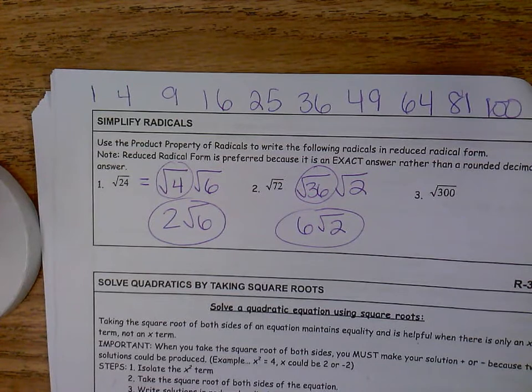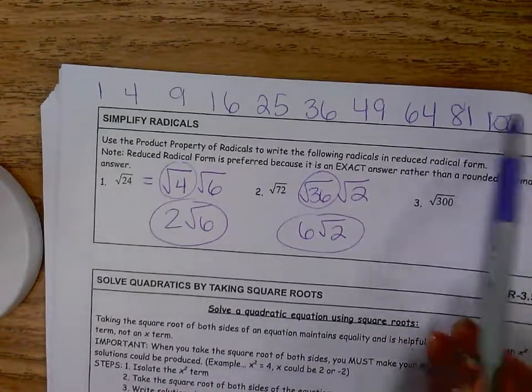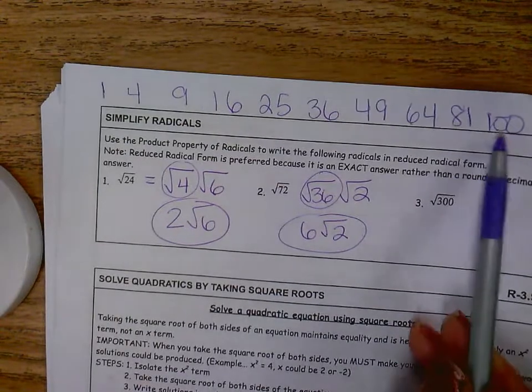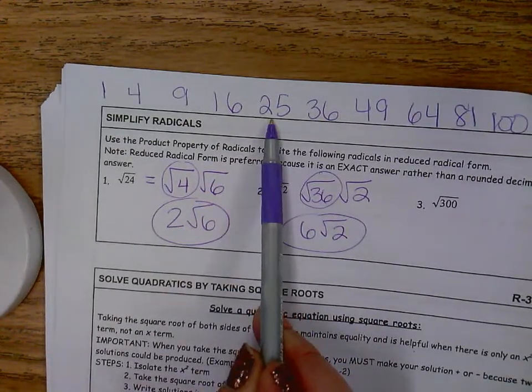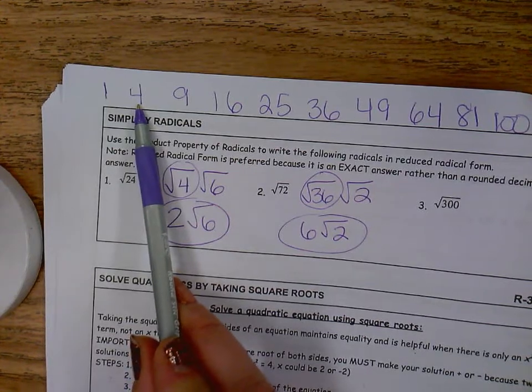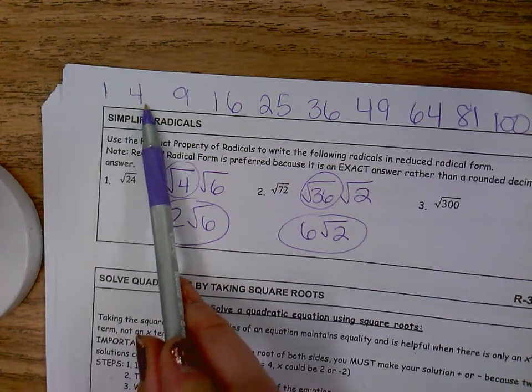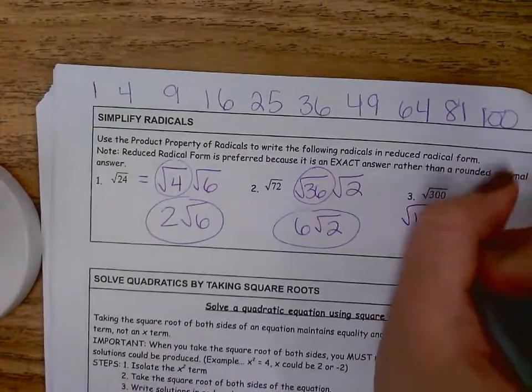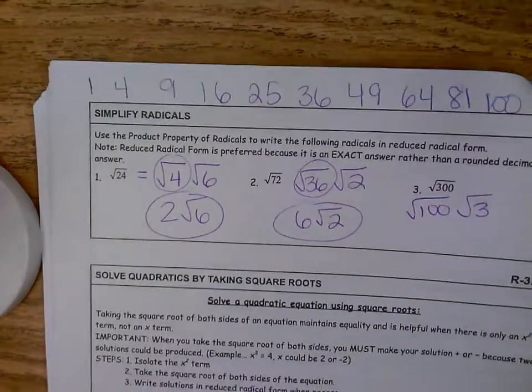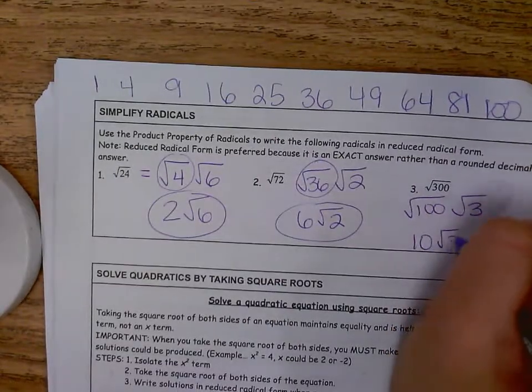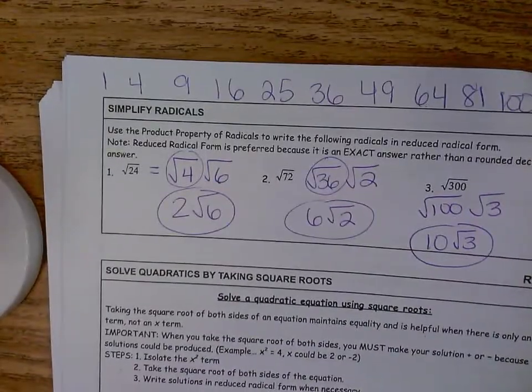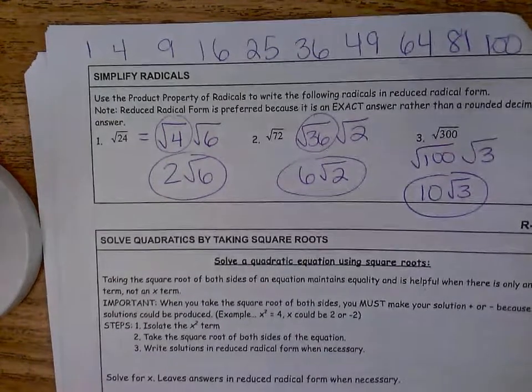All right, 81 is bigger than 72, 64 no, 49 no, 36. So always start at the end of the row and work backwards. Don't start small and go big. All right, what about number 3? What perfect square goes into 300? 100, 25 also does. 4 also does. We want the big one, right? So 100 times 3. So your answer is 10 root 3. So we're going to try practicing reduced radical form when we do this strategy today.